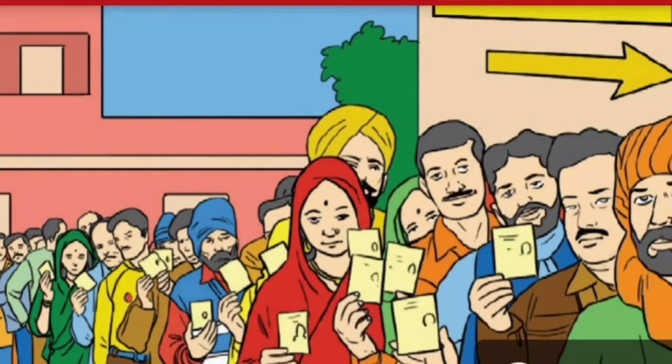Social Science, Grade 8, Block 13, The Indian Constitution, LP3, Protecting Minorities, by teacher Shikha.